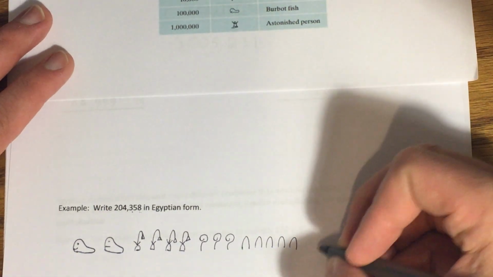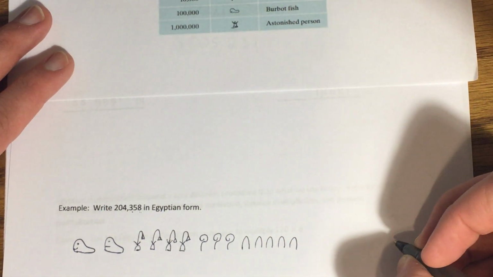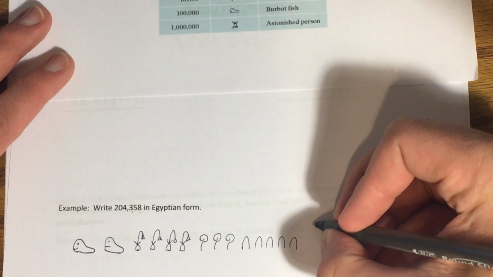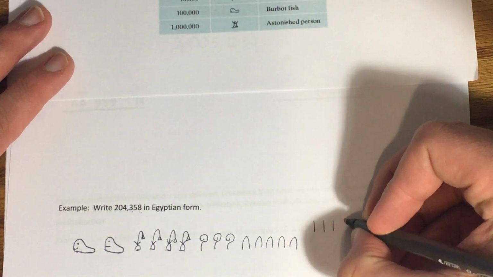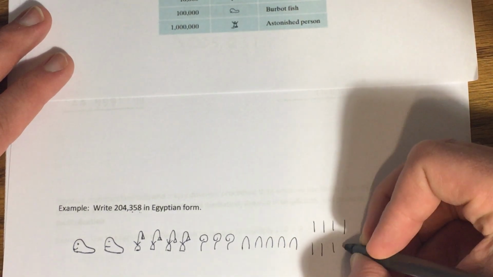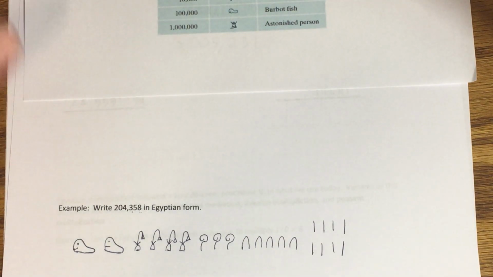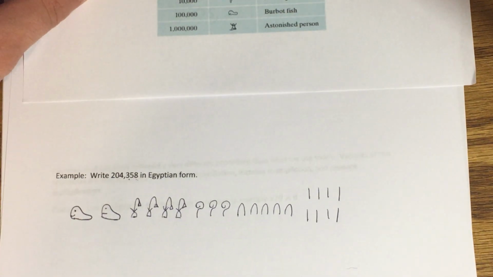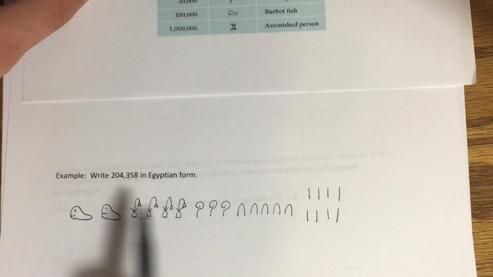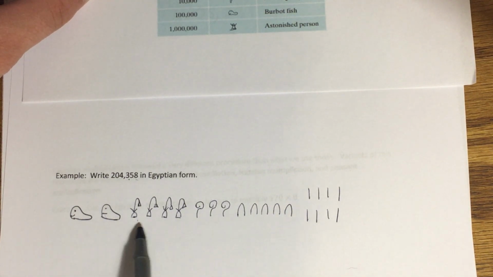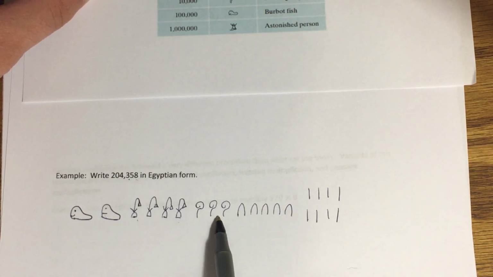So rather than do 8 strokes all horizontally, which is actually okay to do, an alternative is to kind of stack them like this. And that keeps you from running out of paper, basically. So this would be that number, 204,358. Okay?